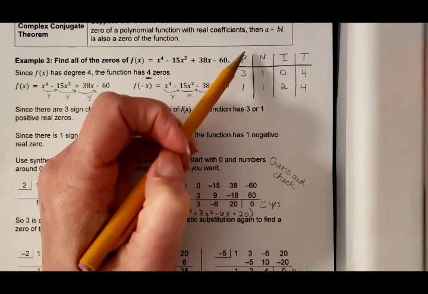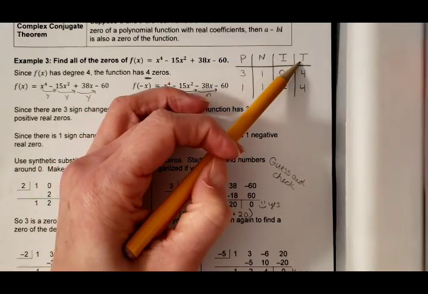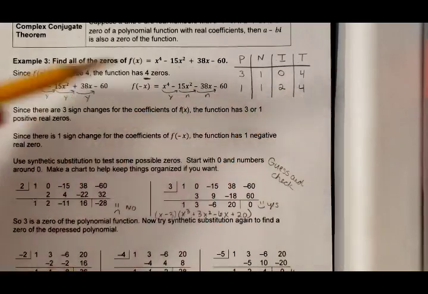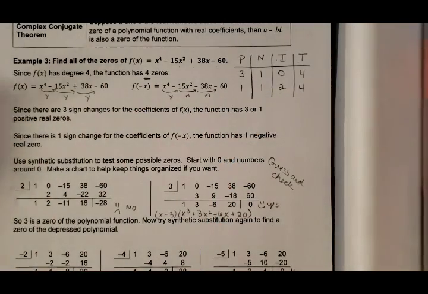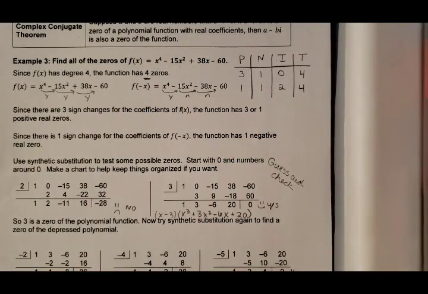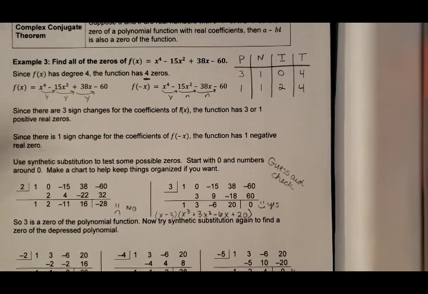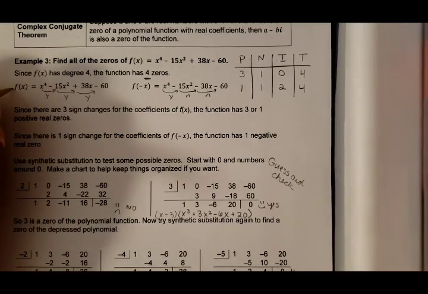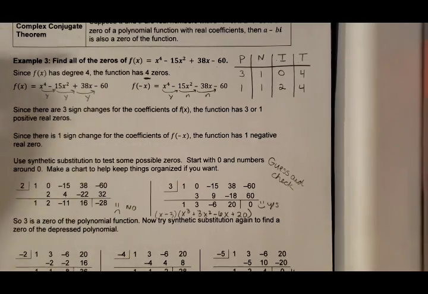So that means when we make our positive, negative, imaginary, total column, 4 is always what's going to be over in the total. So somehow we've got to get the right combination of roots that totals 4. Now we've got to figure out what kind of roots we're going to have. What type are those 4 roots going to be? Well, let's use Descartes' rule of signs to figure that out.